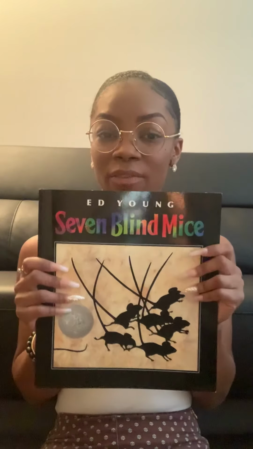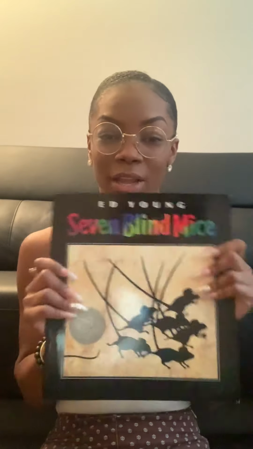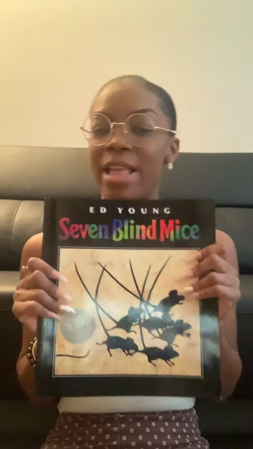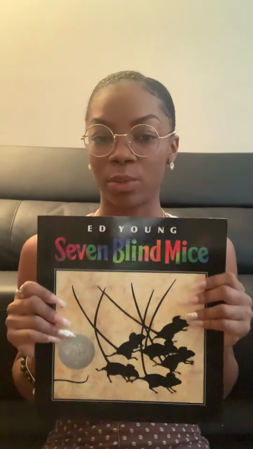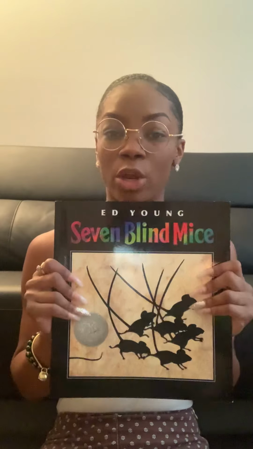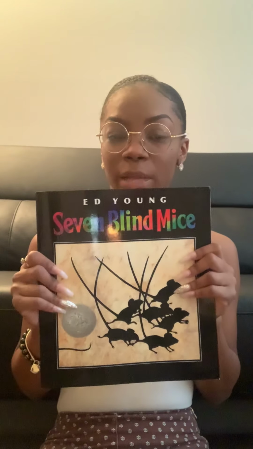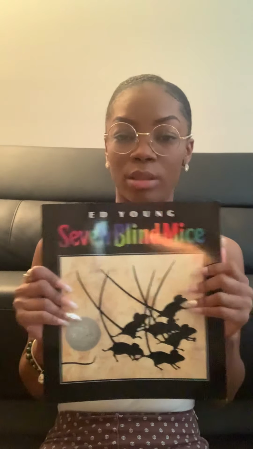So we're going to actually look at visualization. I have this book here, Seven Blind Mice. Great book. And this is a great example of what visualization is. And you'll see what these mice are going through and how they're using their visualization throughout the book.